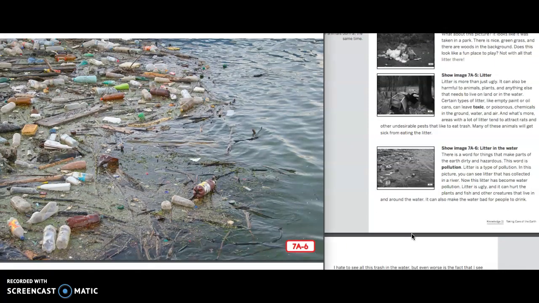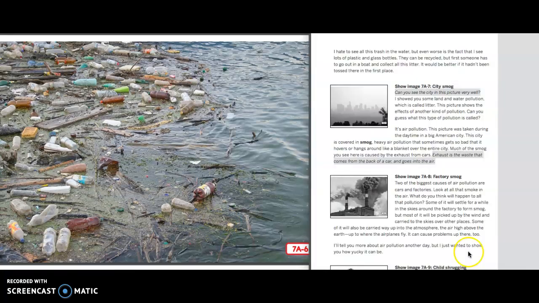There is a word for things that make parts of the earth dirty and hazardous. This word is pollution. Litter is a type of pollution. In this picture, you can see litter that has collected in a river. Now this litter has become water pollution. Litter is ugly, and it can hurt the plants and fish and other creatures that live in and around the water. It can also make the water bad for people to drink.